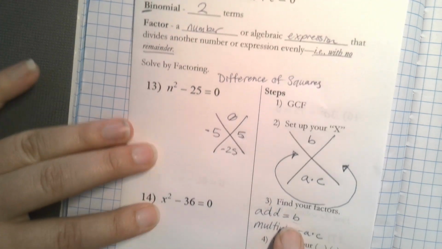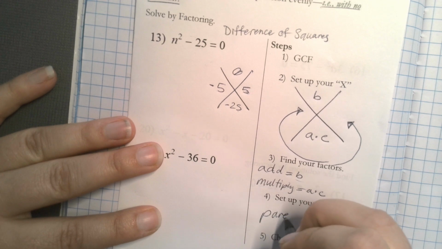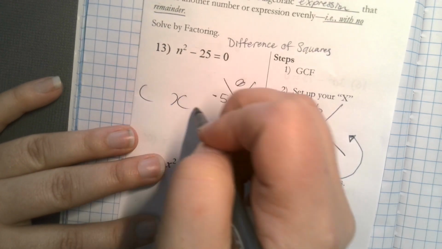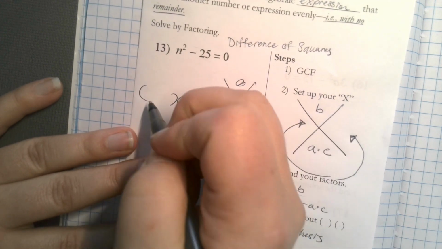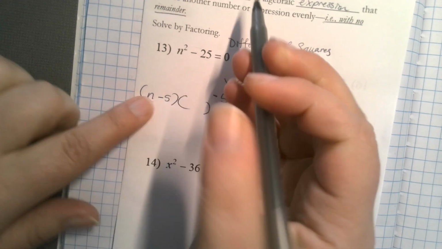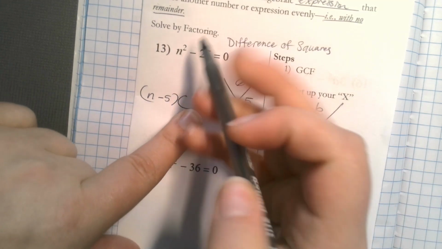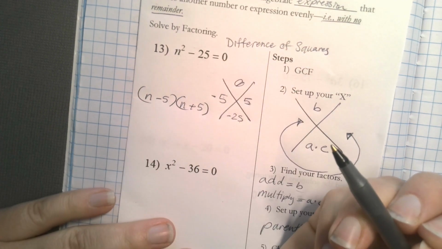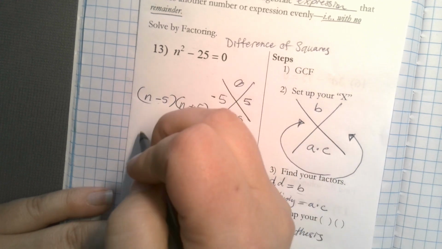Then we set up our parentheses. Now you're going to want to make these pretty fat because it's got to fit in whatever your letter is, and this is one of your factors, whatever your letter is, and the other factor. And then we just set each of these equal to 0.